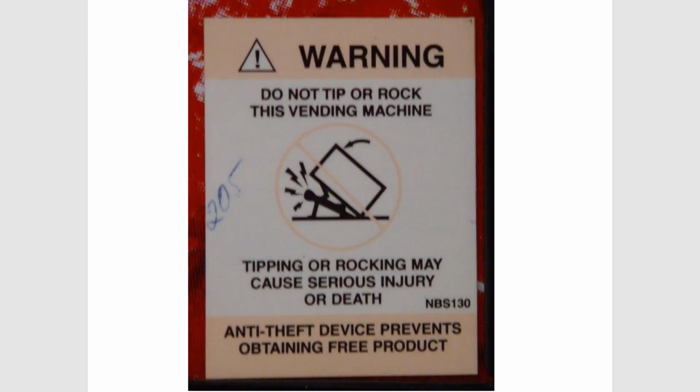I try to look around and see some warning signs. Vending machines. A surprising amount of people are harmed by vending machines every year when they're trying to rock them to either get something that didn't fall out right or they're just trying to get free stuff. So vending machine manufacturers have to put warning labels on there saying that tipping or rocking may cause serious injury or death, and just trying to keep people from doing that.